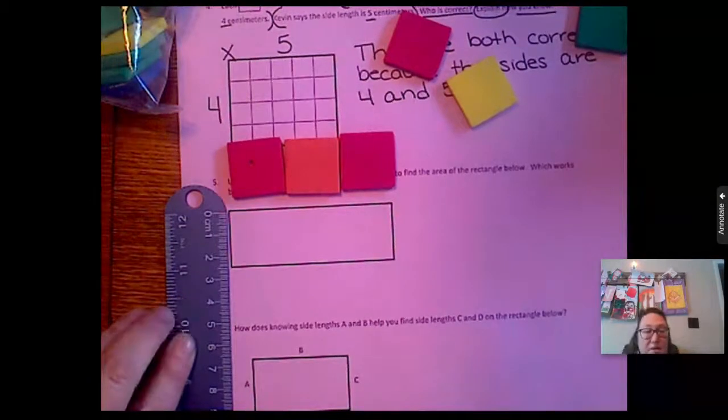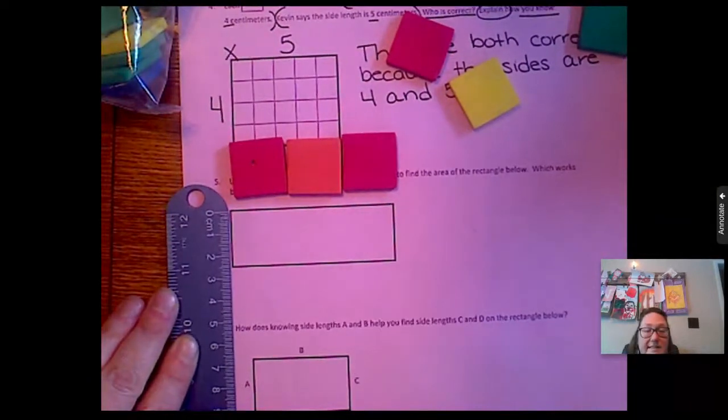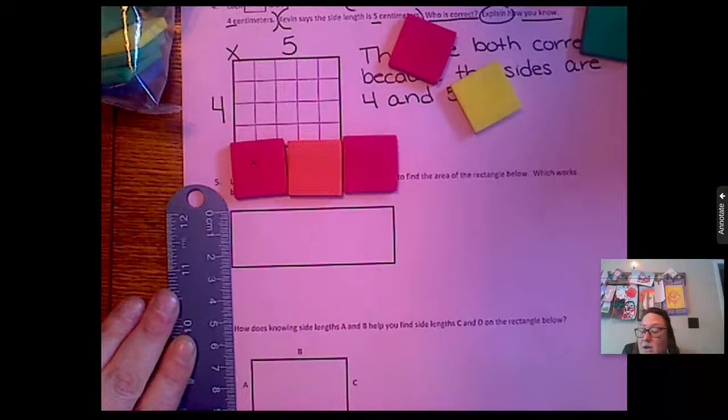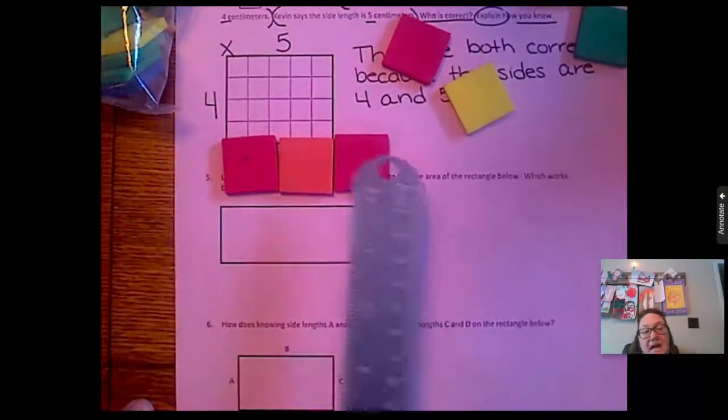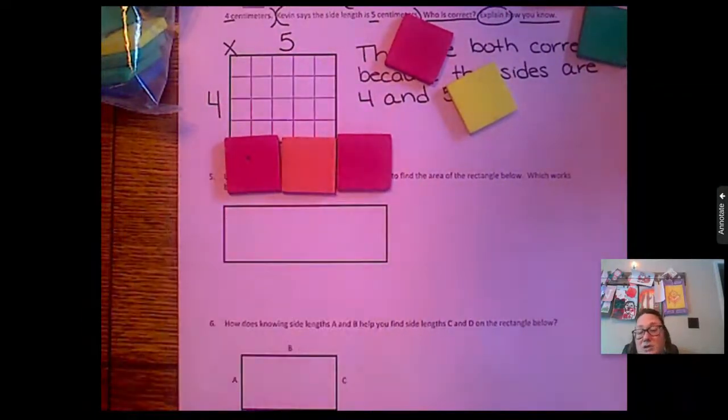Does that line up perfectly? It doesn't, right? That's about 2.5. So the top we said was about 7.5 centimeters and the side length was 2.5 centimeters. So if you have your centimeter tiles, you can work on filling those in. But we can tell just by using the ruler too, it's not going to work out.